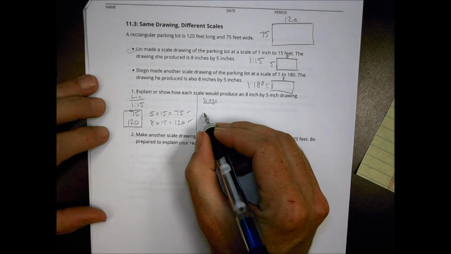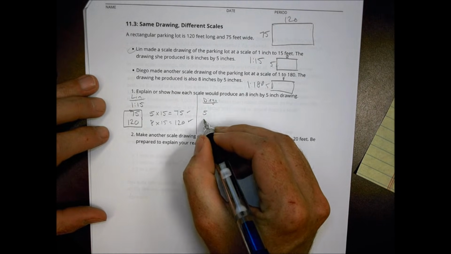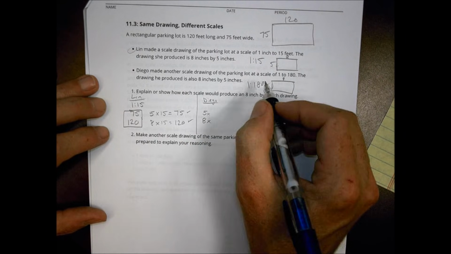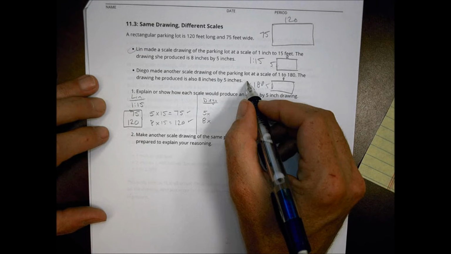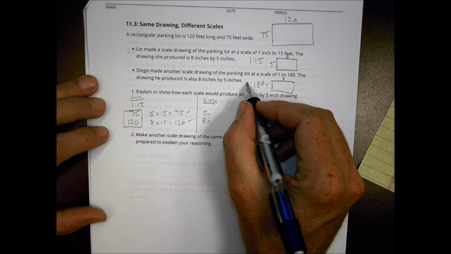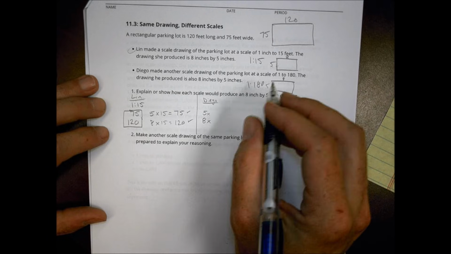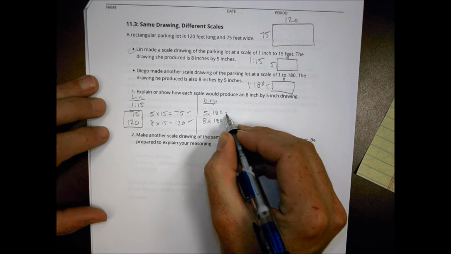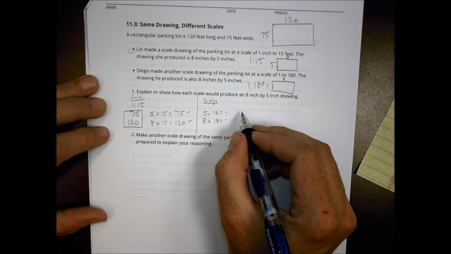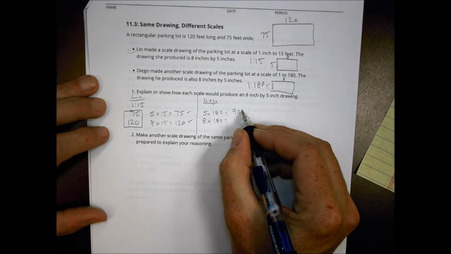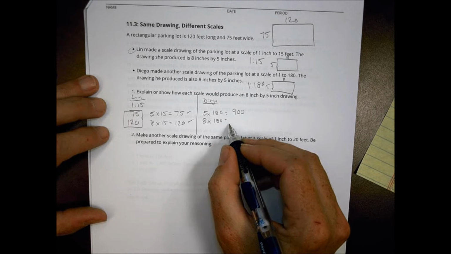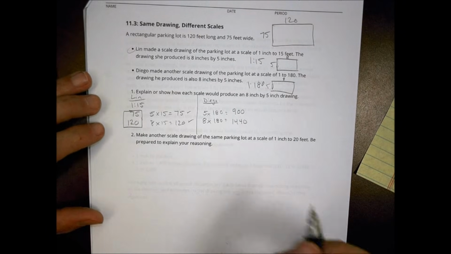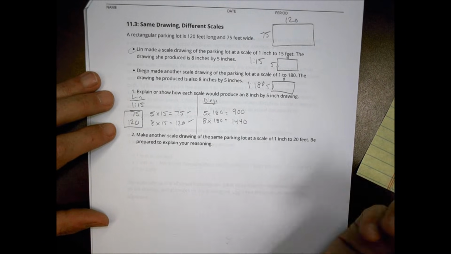If we do the same pattern, if we take his 5 and his 8 and multiply going the other way, because instead of going from the original to the copy, we're going from the copy back to the original. If I multiply both those numbers by 180, you end up with 5 times 180 is 900, and 8 times 180 is 1,440. So that's my length and my width, multiplied by 180.